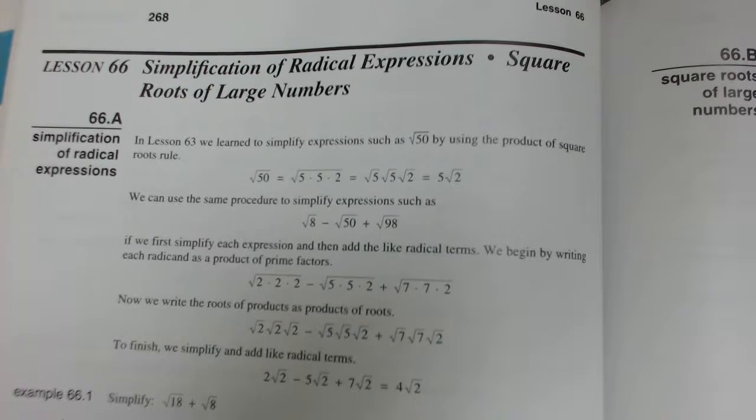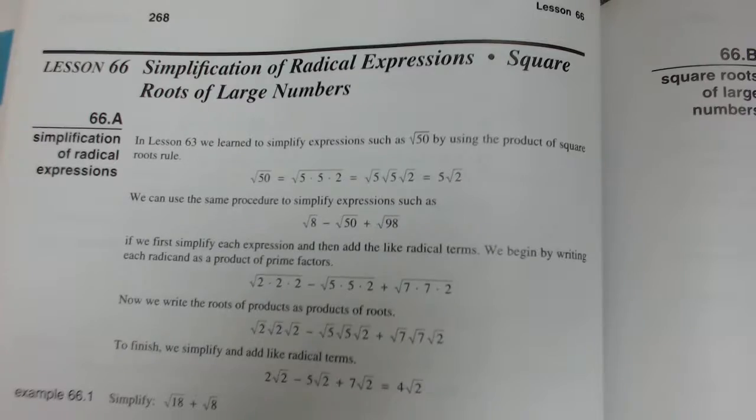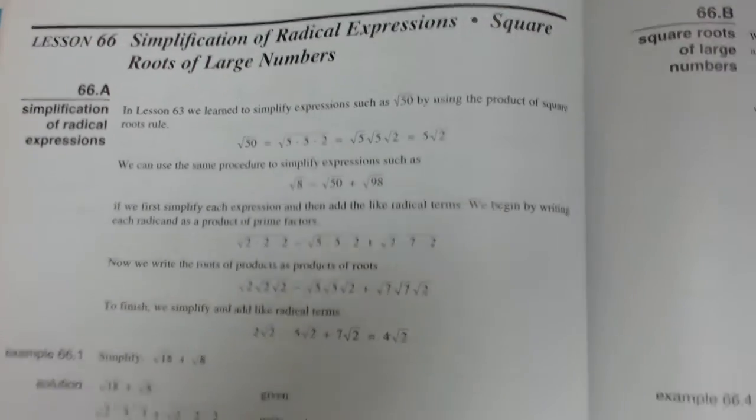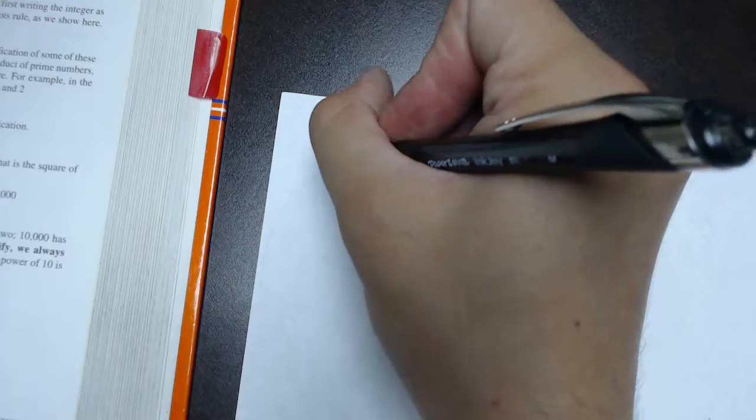Algebra 1, Lesson 66, Simplification of Radical Expressions and Square Roots of Large Numbers. So when they say simplification of radical expressions, we're just talking about simplifying square root addition and subtraction problems.